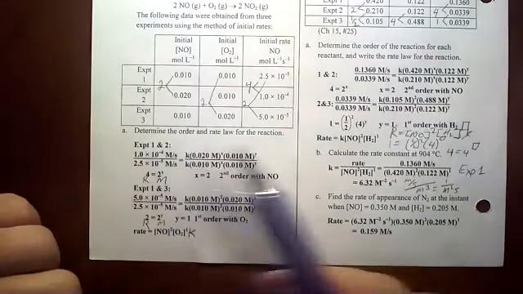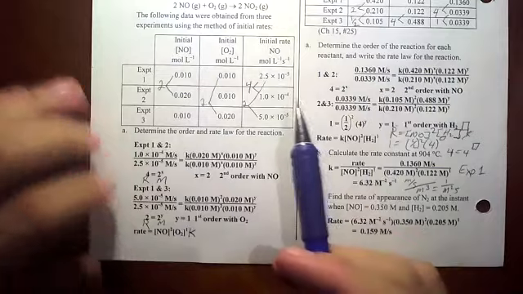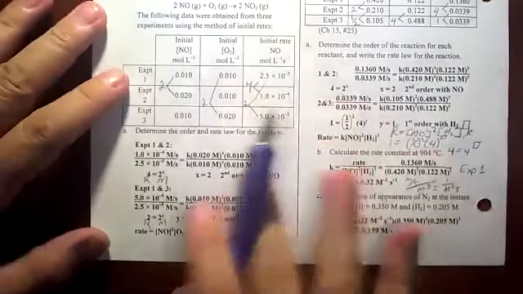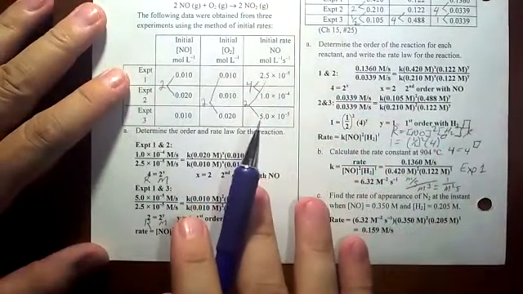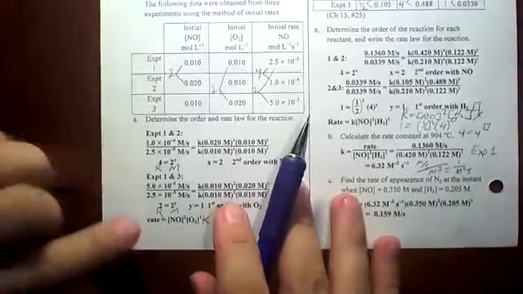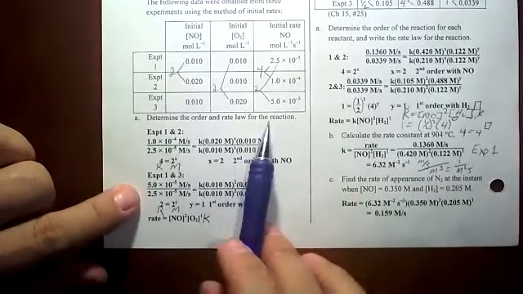Here's APC 2.1, number 6 and 7. I know you can read, so read the data. Hit pause anytime. That'll probably be quite a number of times. Part A is find the order and rate law.